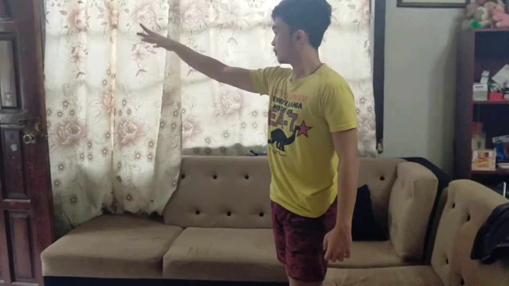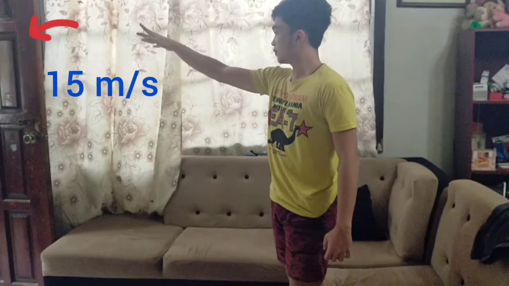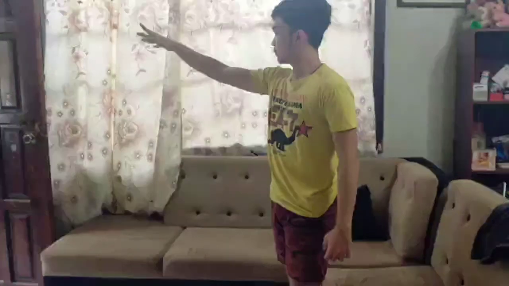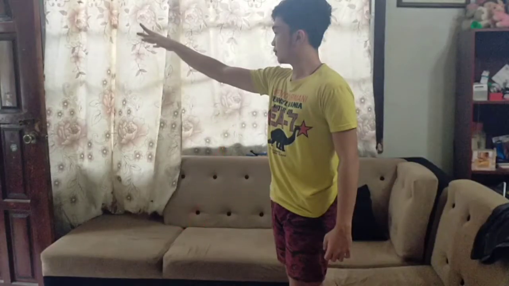A simple demonstration about projectile motion, particularly when a projectile is thrown horizontally. Now this is Francis, quite a good-looking young lad. He has a ball, and this ball he is going to throw outside the door horizontally. So let's say the ball was thrown horizontally outside the door and has a velocity of 15 meters per second, estimate. And let's say that the ball was thrown 2 meters above ground level.